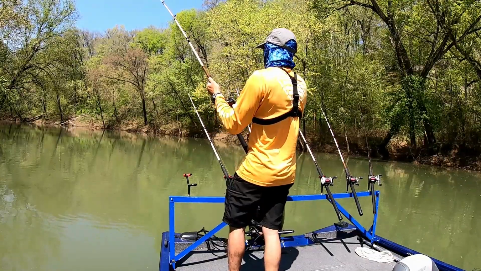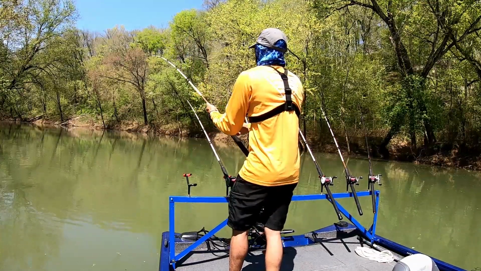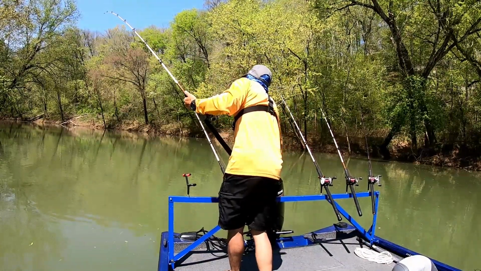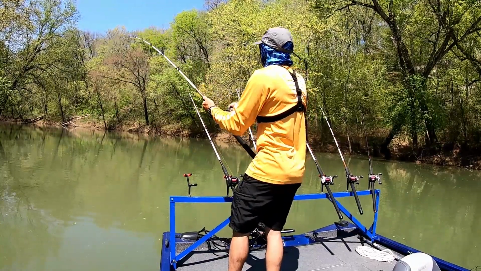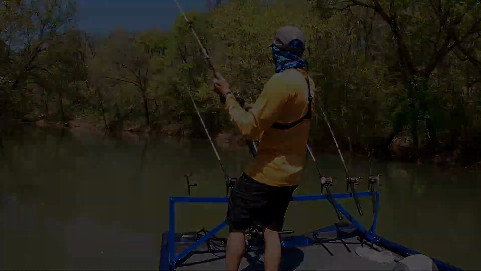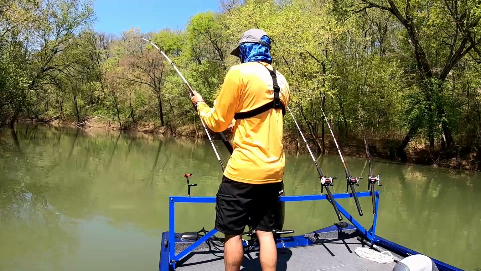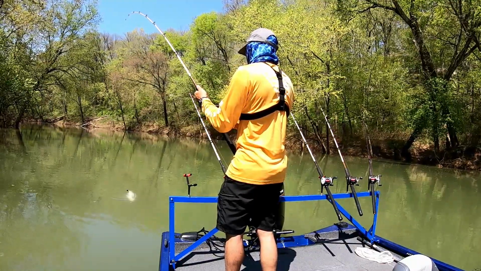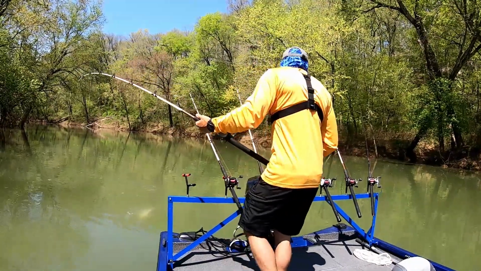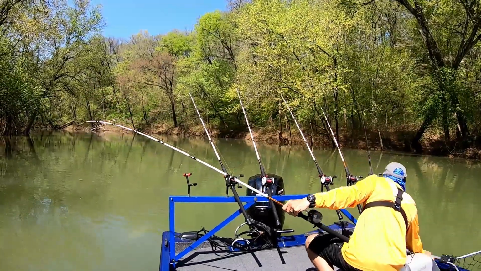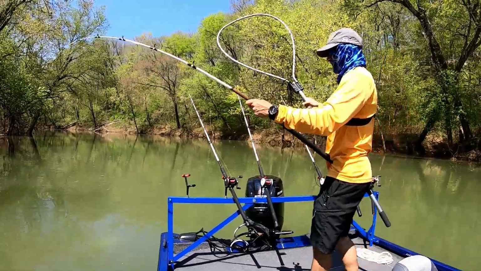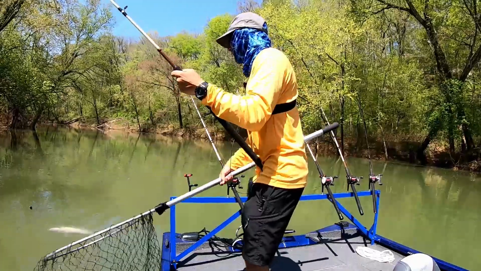Maybe slightly bigger. That guy might finally be hooked. Oh yeah, a little bit bigger guy. I actually want my net for this dude. Nicer fish.